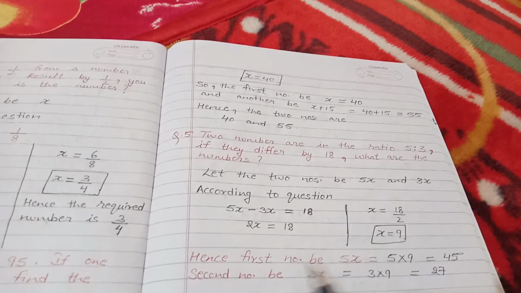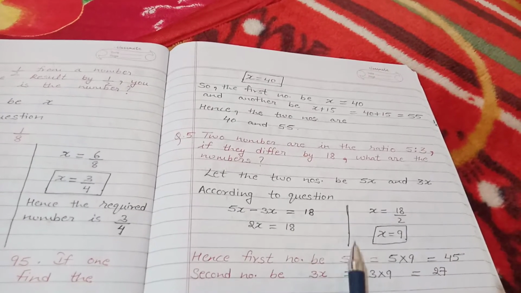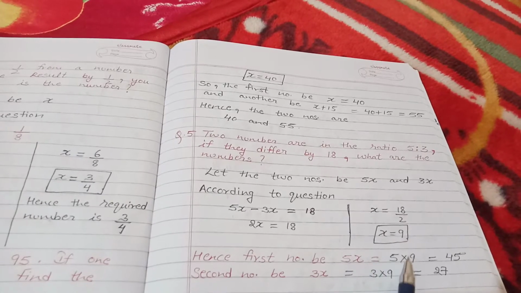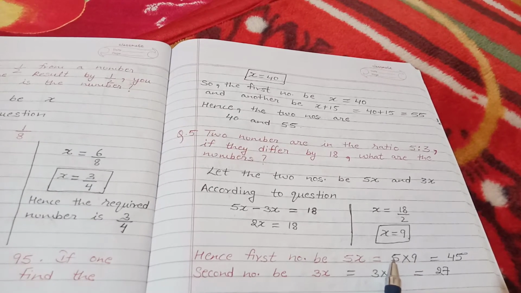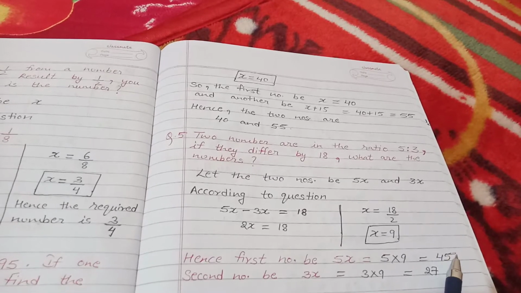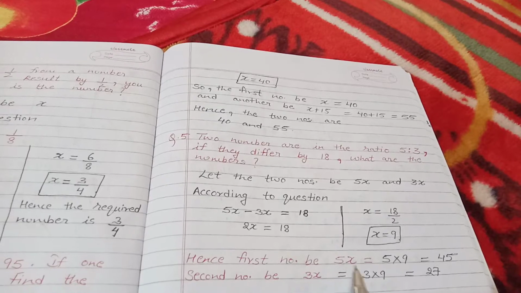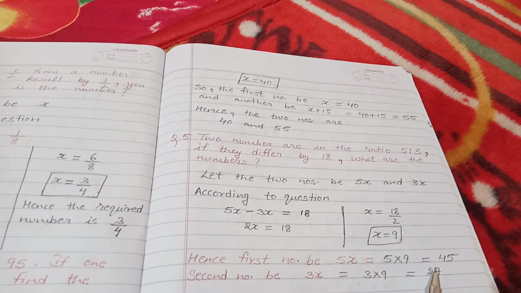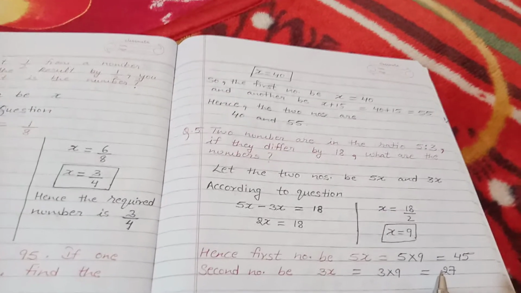Hence the first number is 5x. In place of x you will substitute 9, so 5 9s are 45. The second number is 3x, so 3 9s are 27.